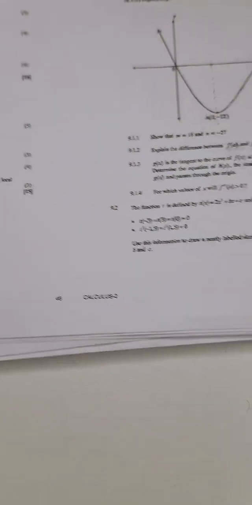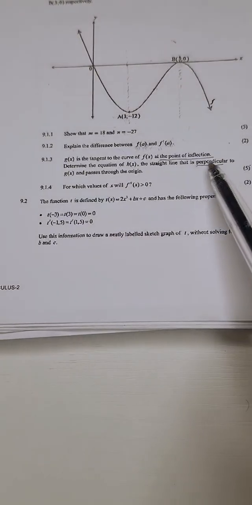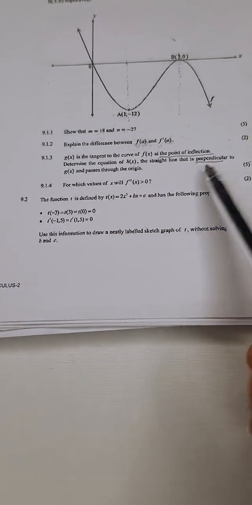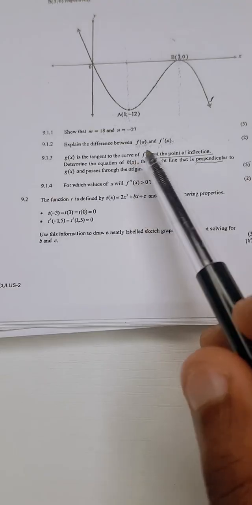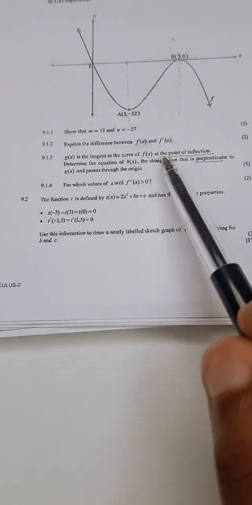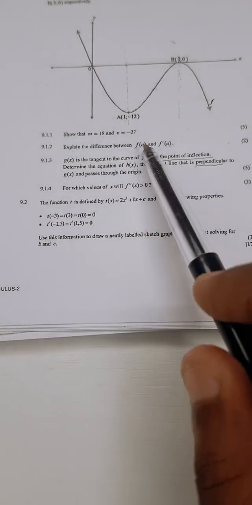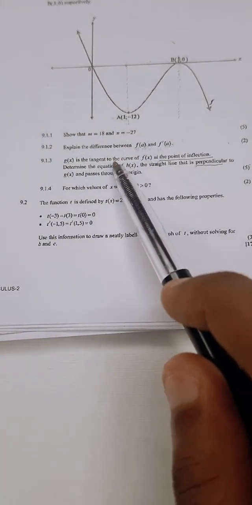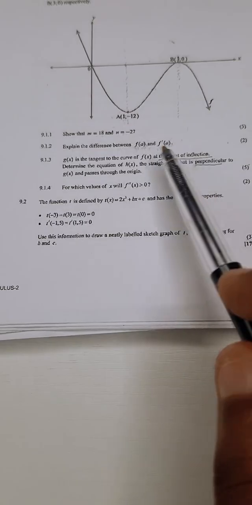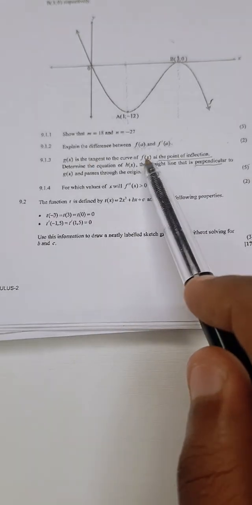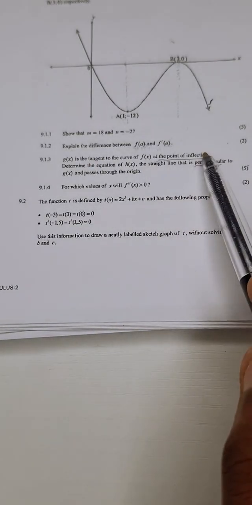Remember, guys, that the question was not asking for the point of inflection. The question was asking for what? We want to determine the straight line function h of x, which is perpendicular to a tangent, which is called g of x. For that g of x, we have now just found the point of inflection where g of x is the tangent to the curve.